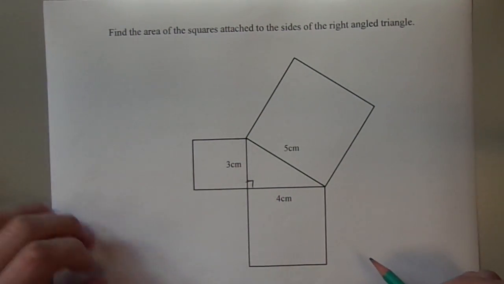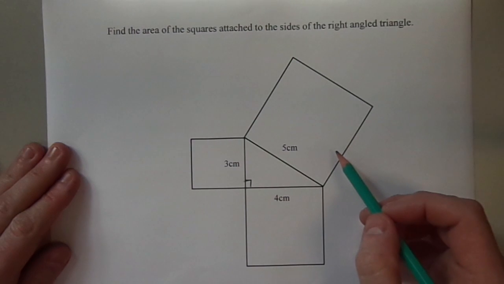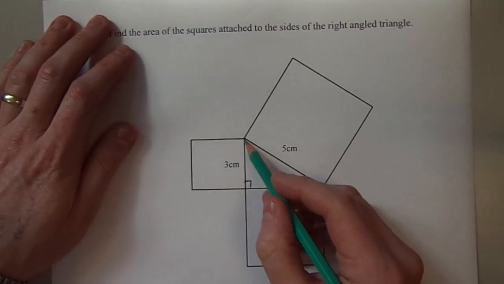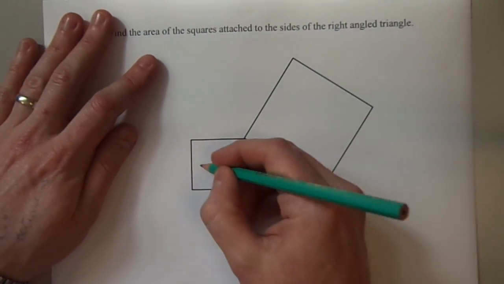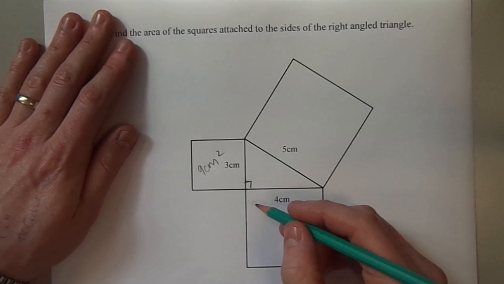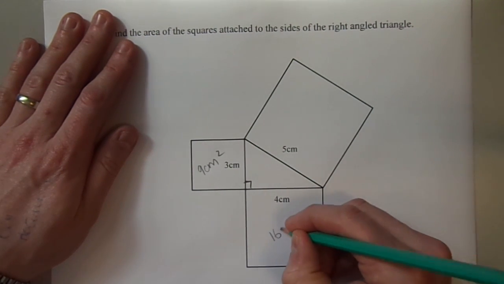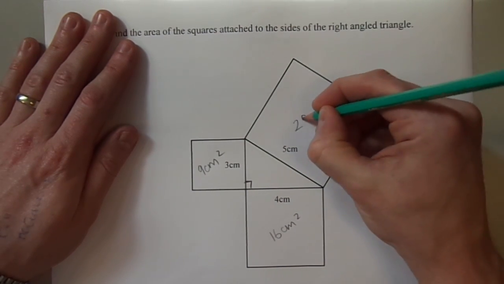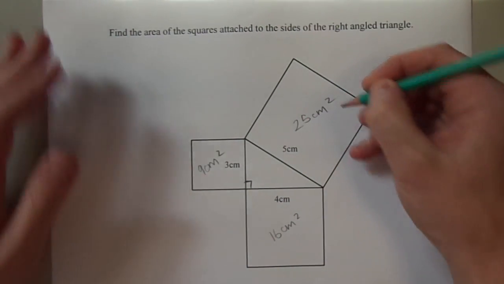And this one's 5. And we're going to find the area of each of the squares which have been attached to the sides of this right angle triangle. This square is 3 by 3 centimeters, so has an area of 9 centimeters squared. This one is 4 by 4, so has an area of 16 centimeters squared, and this one is 5 by 5, has an area of 25 centimeters squared.